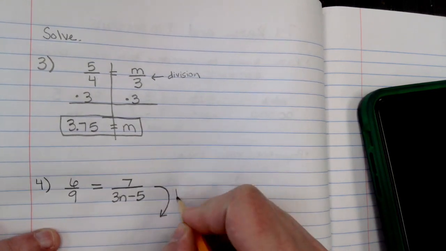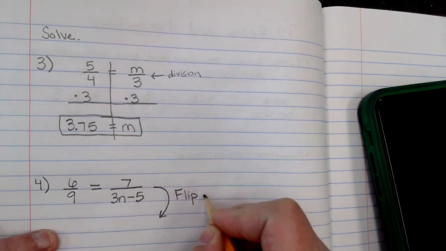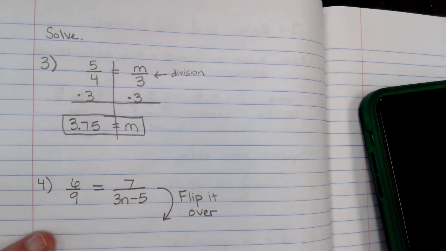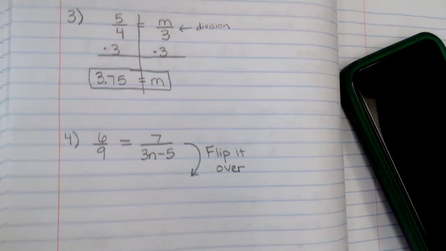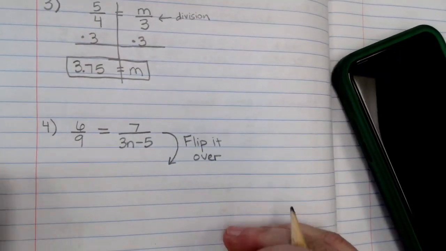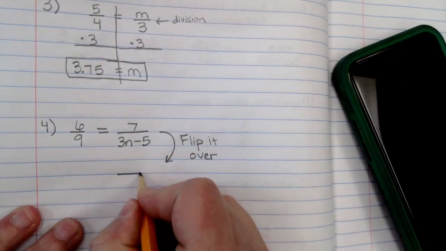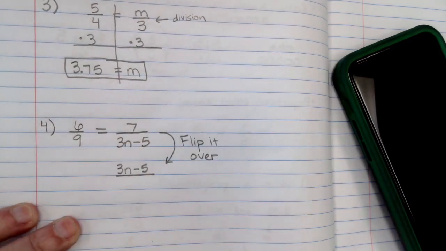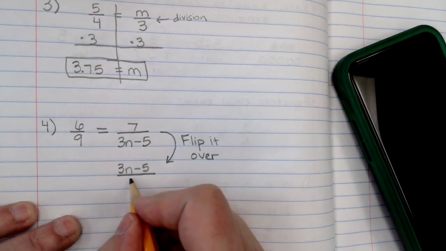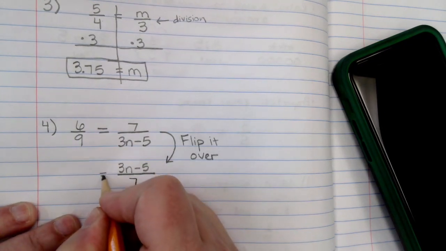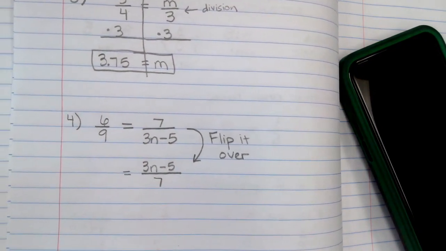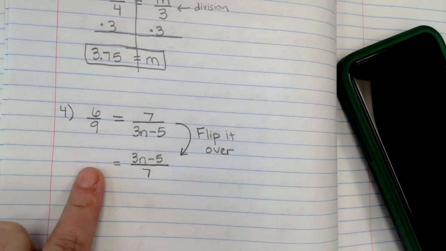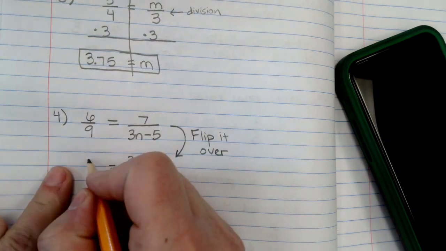I always want that variable on the top. So my next fraction, all I'm going to do is put 3n minus 5 over what? 7. But if I flip one side of my equation, what do I have to do to the other? The same thing. So what's my other side going to be? 9 over 6. And that only happens if my variable is on the bottom. I just flip it over so it's on the top.